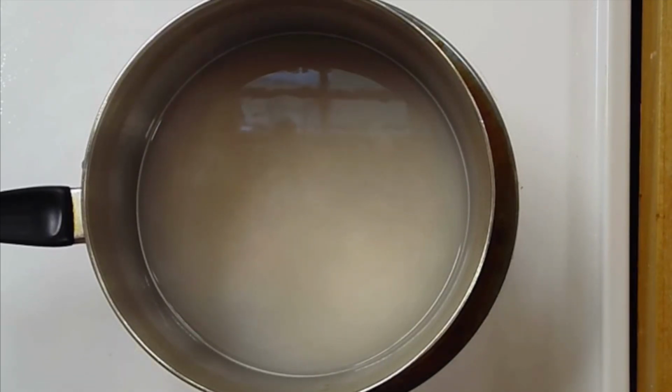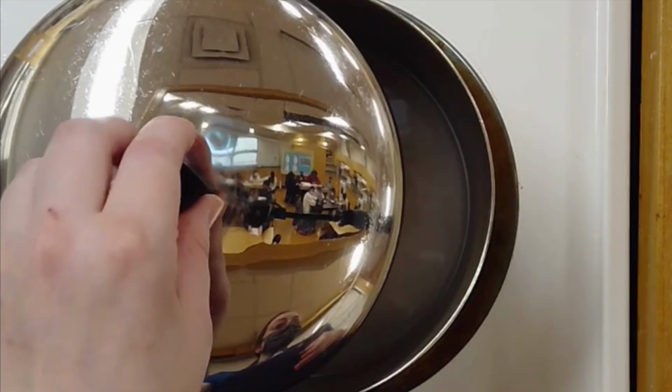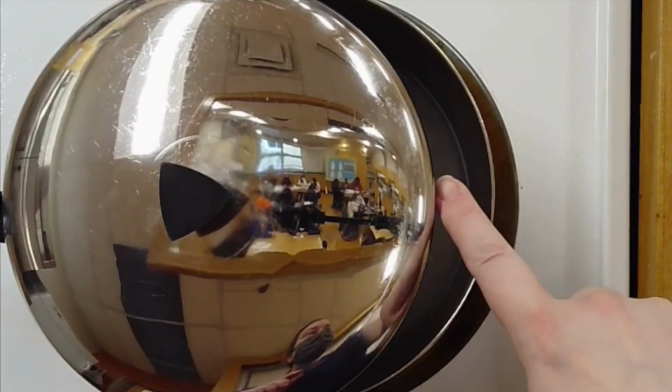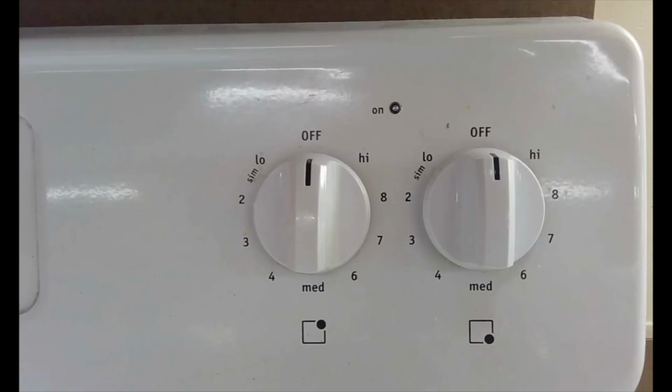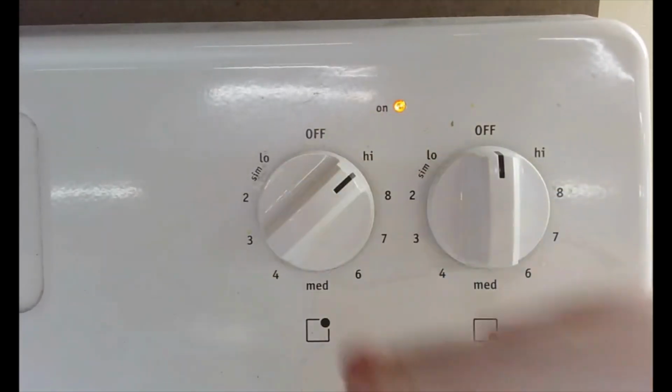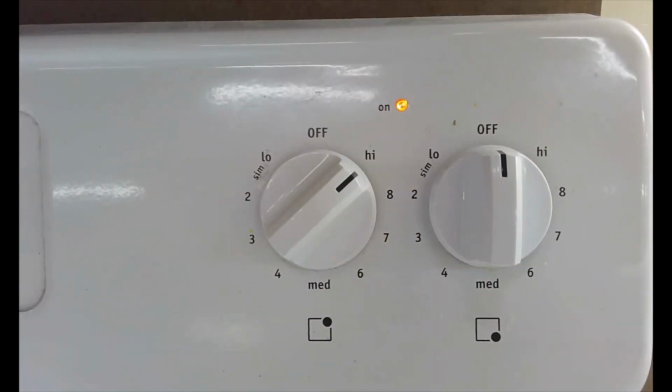Also, this will allow you to make sure it has reached a full rolling boil. That way we know when to turn it down right away. Then turn the stove to maximum heat, which is high on the dial, like this.